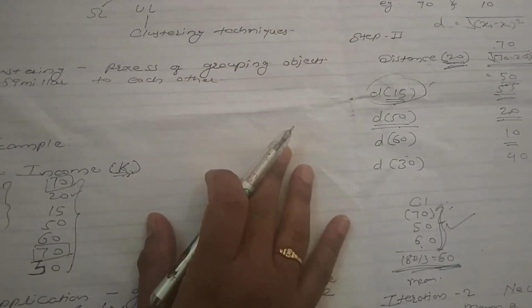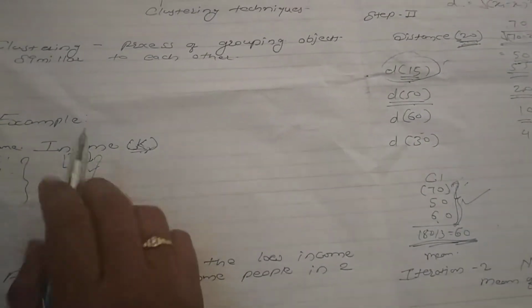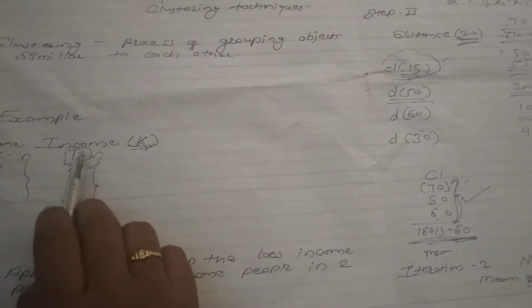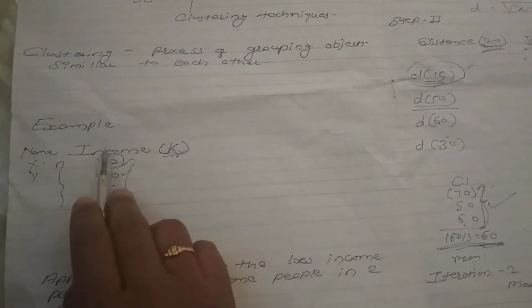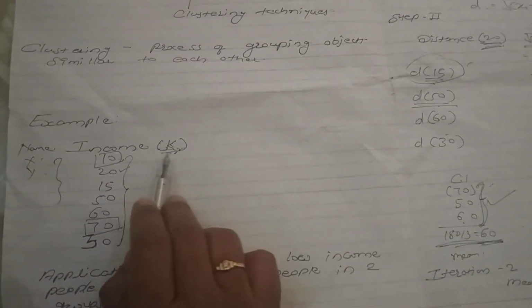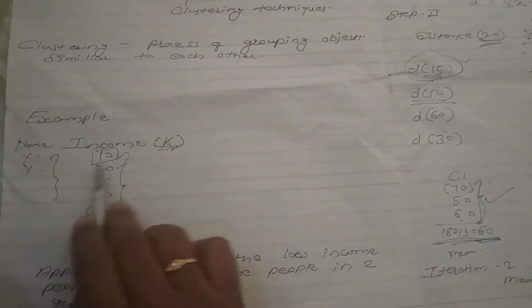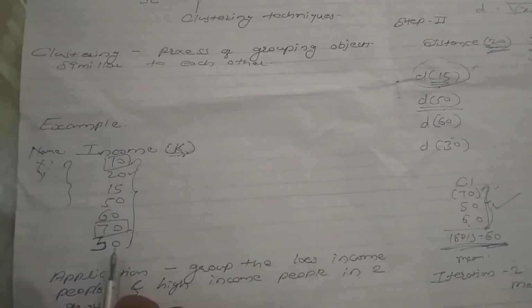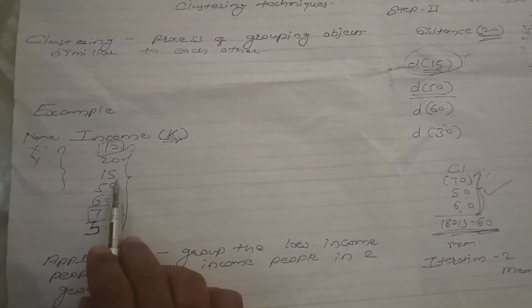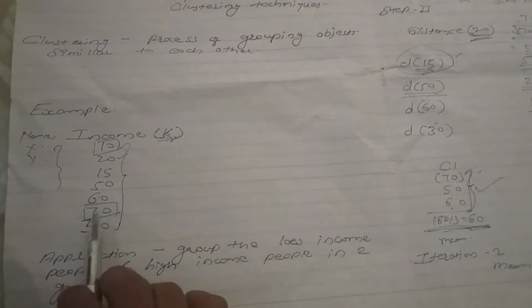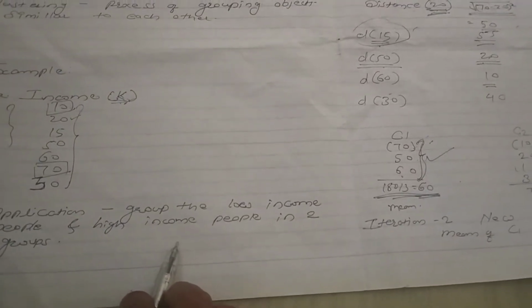So we'll go for the K-means clustering algorithm, and we'll see the algorithm directly with an example. Here I have the example. In the example, I have the names of the employees and the income of the employees in thousands, right? K means just income in thousands. So here I have just the records of the salaries of the employees: 70,000, 20,000, 15,000, 50, 60, 70, 30. Likewise I have the data.